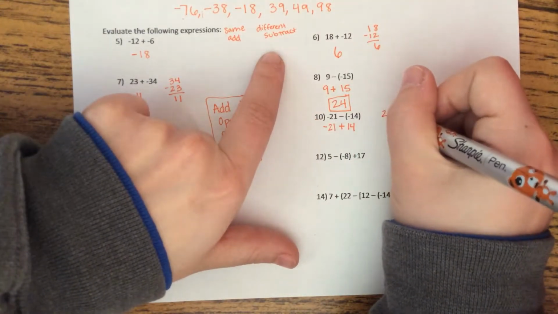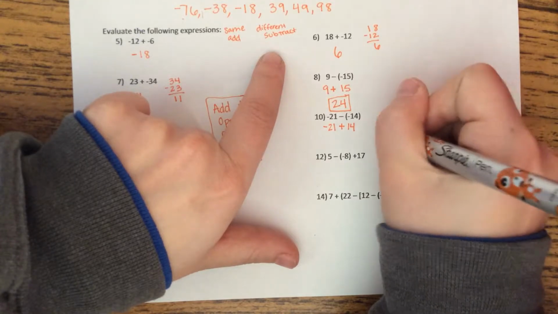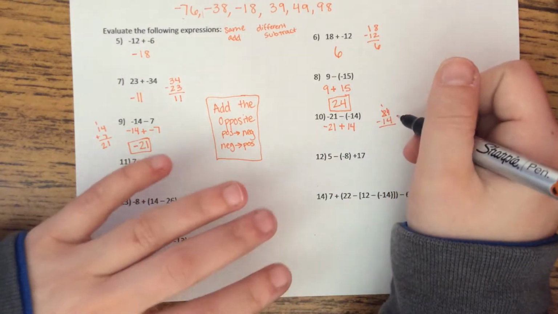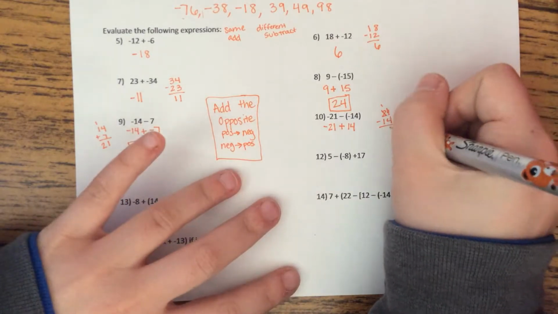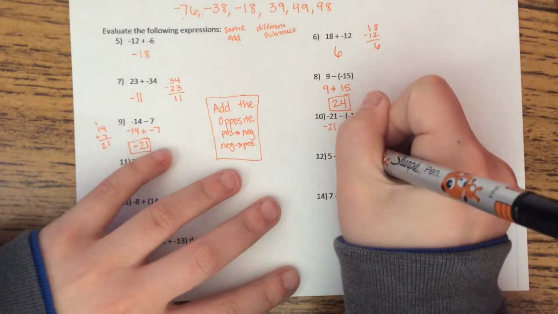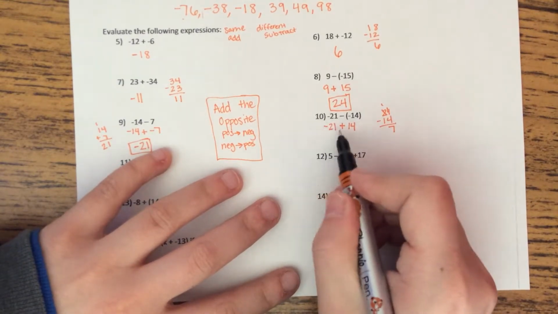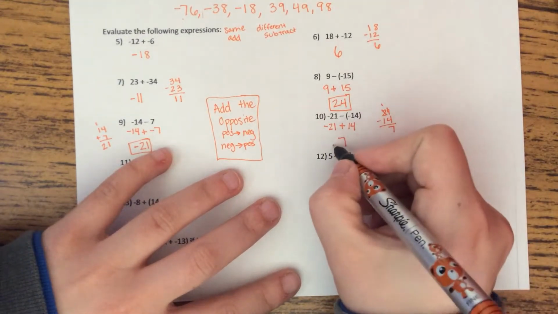So I'm going to do 21 minus 14. I have to borrow. So 11 minus 4. So 11, 10, 9, 8, 7. So I get 7, and I want to think, did I have more positives or more negatives? I had 21 negatives, and that's more than 14. So it would be negative 7.